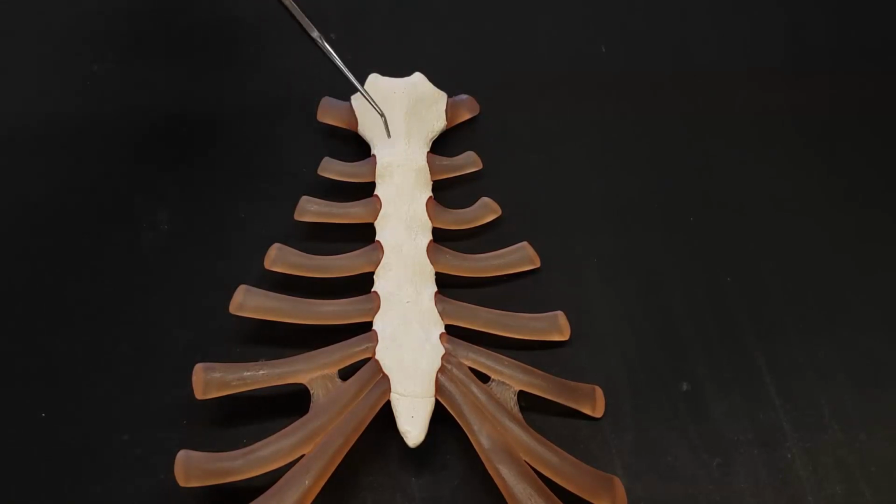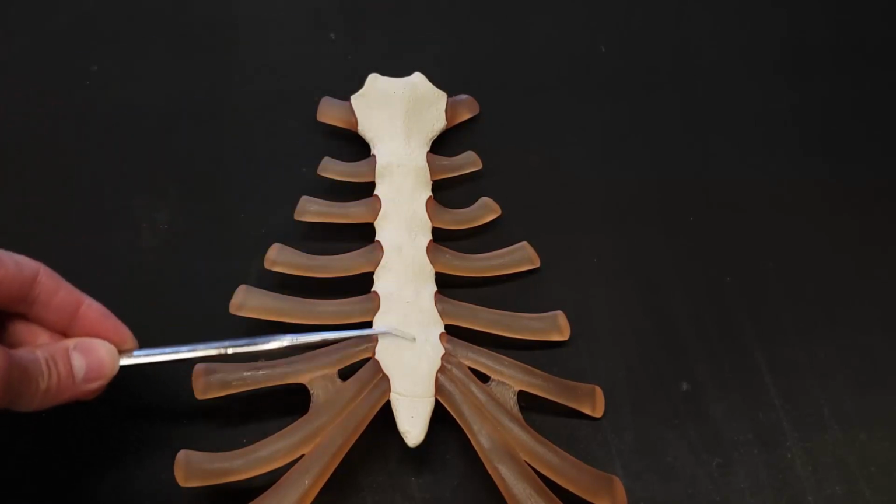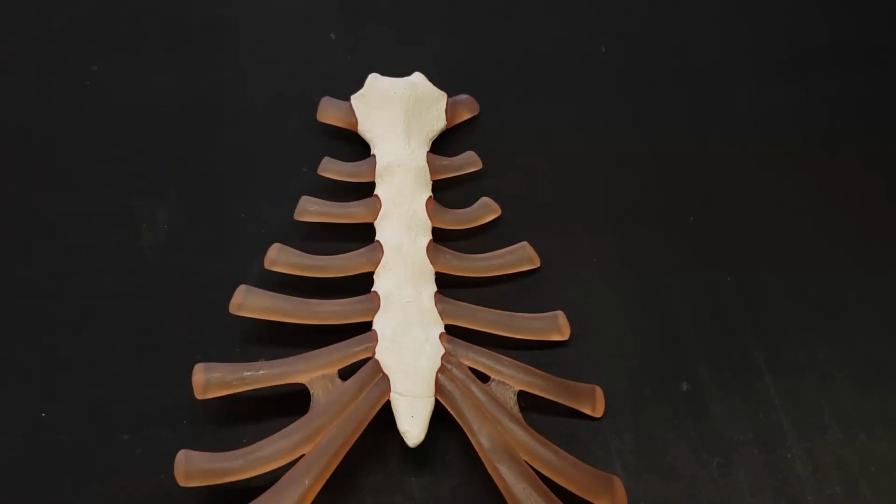We have this top part, which is going to be the manubrium. We have the body in the middle, and we have the xiphoid process here on the bottom. There are two landmarks to note, the clavicular notch and the jugular notch.